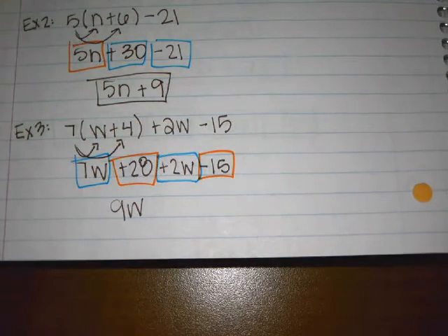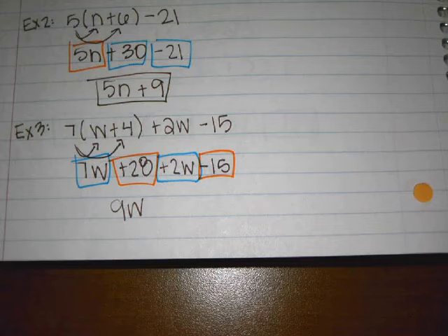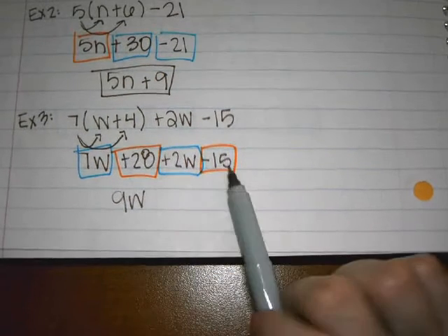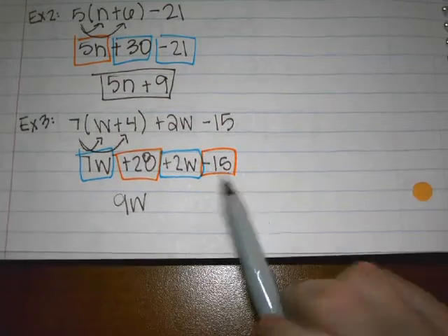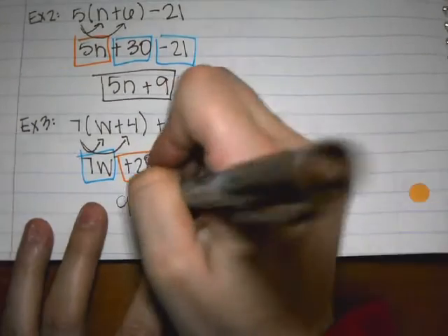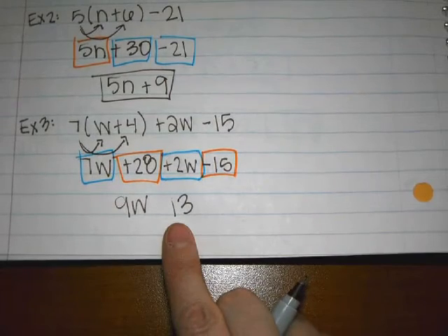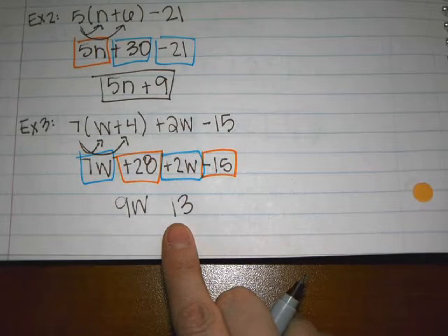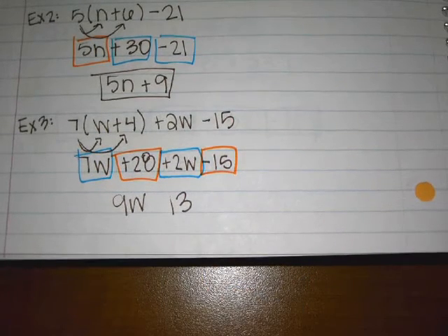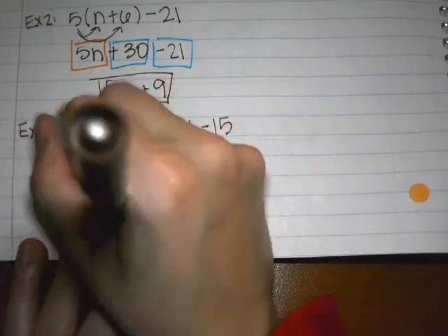Well, there's no W's with the 28 and 15, right? Okay, so what did you get there? 28 minus 15 is what? 13, is that what you said? So should you have 9W plus 13 or 9W minus 13? Very good, McKinley. Nicely done.